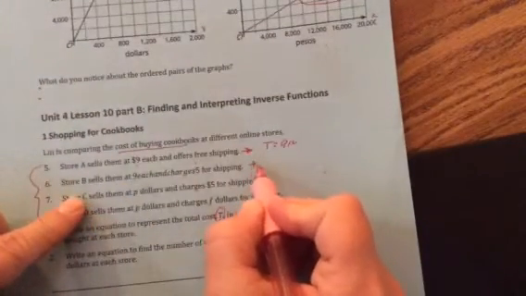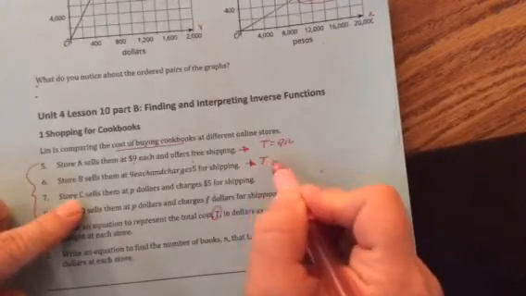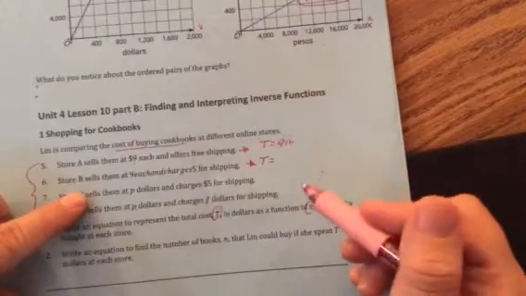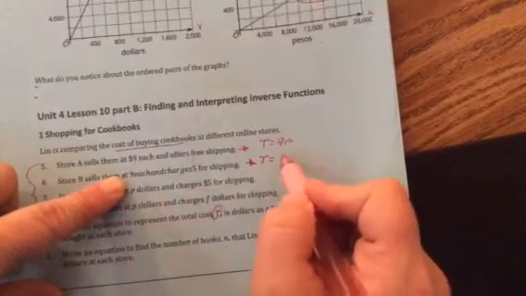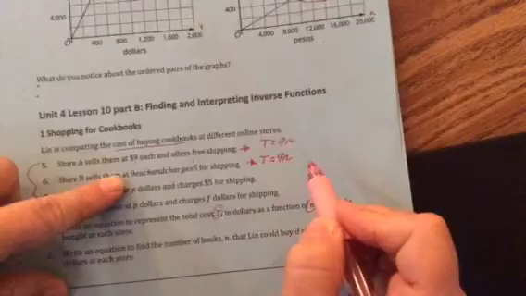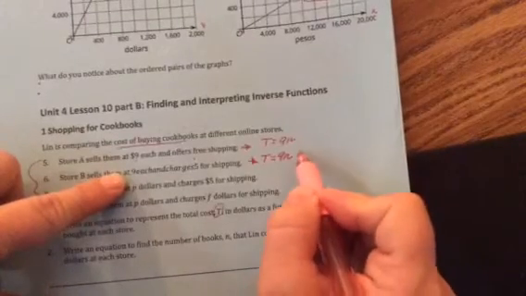And store B sells them at $9 each, so the total is going to be 9 times the N, with an additional $5 cost in shipping.